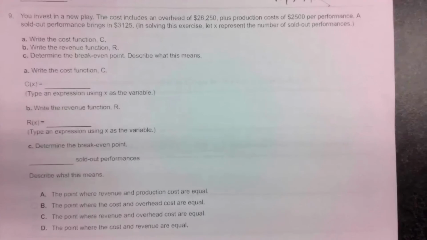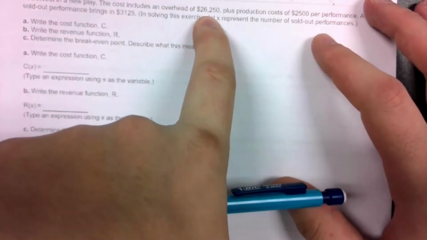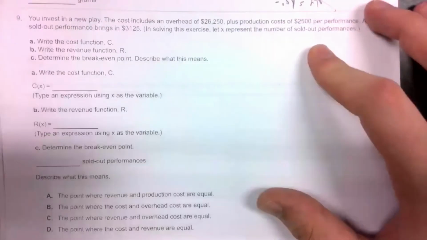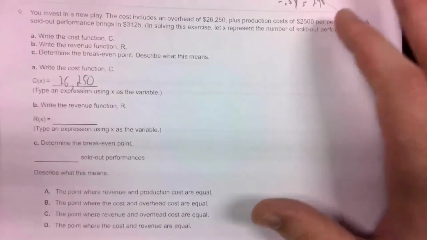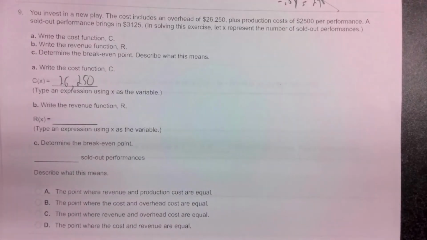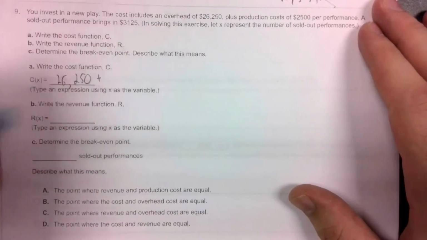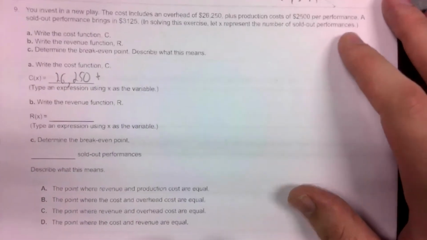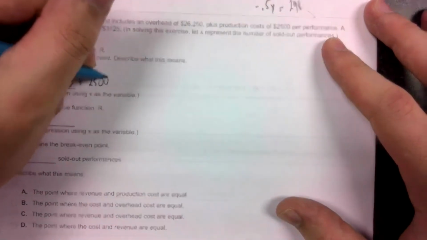Okay? So my cost function, how much it costs. My first cost is the initial setup, so that's $26,250. I also know that I'm going to add to that how much it costs for each performance, which is 2,500. So 2,500x.